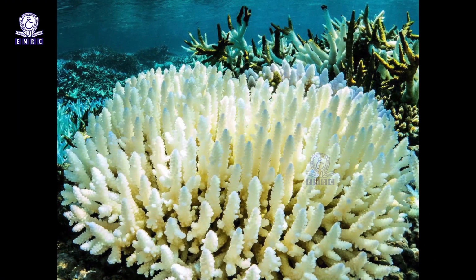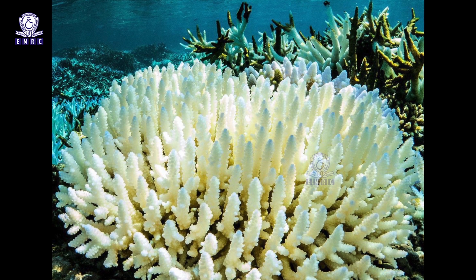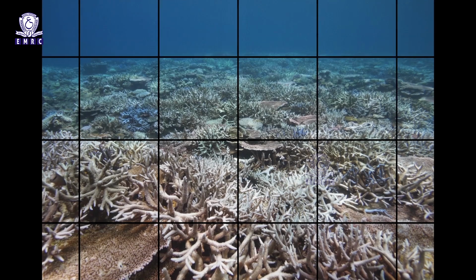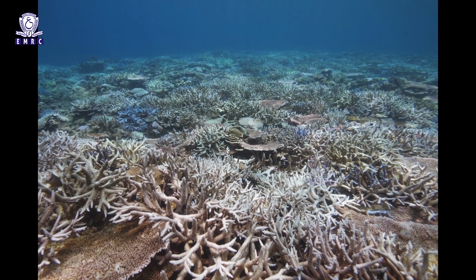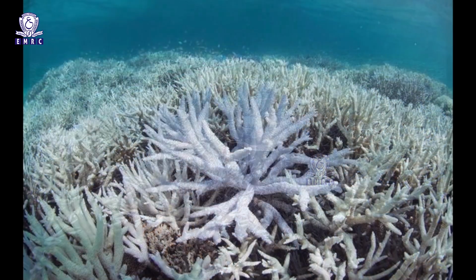The coral bleaching during 1997 to 1998 has been recorded as the most catastrophic event, as it accounted for large-scale deaths of corals in the tropical oceans of 60 countries and island nations.